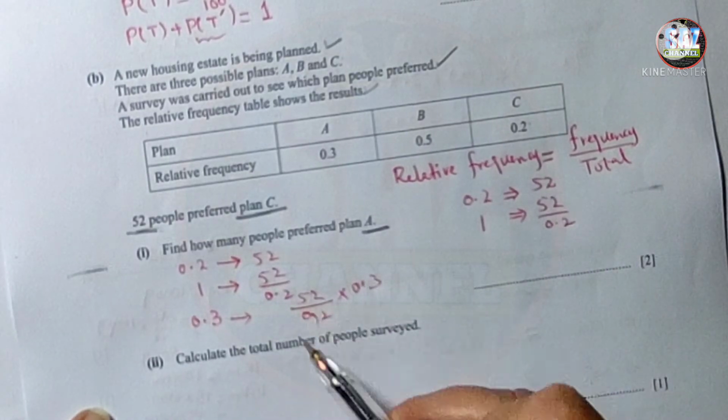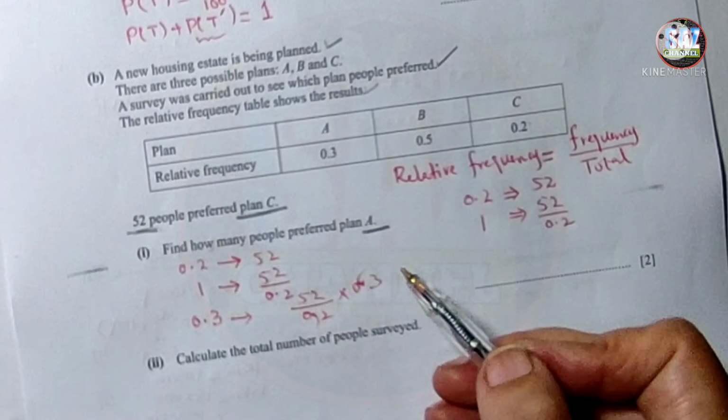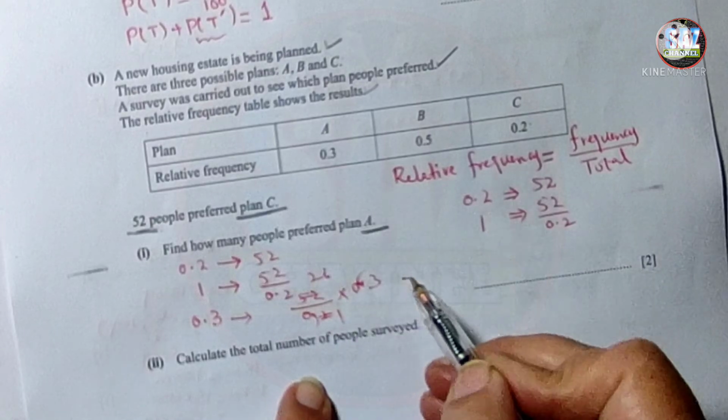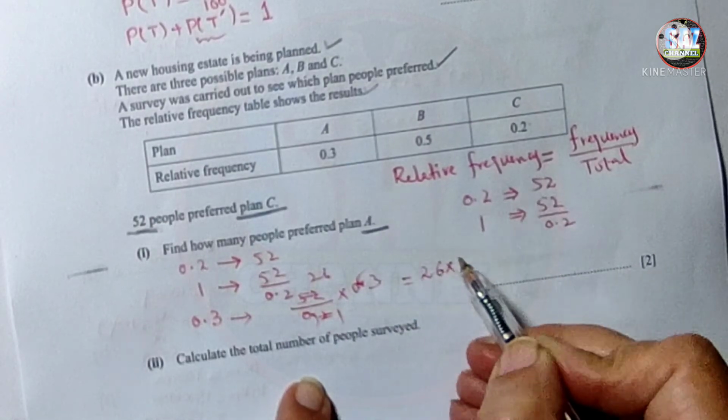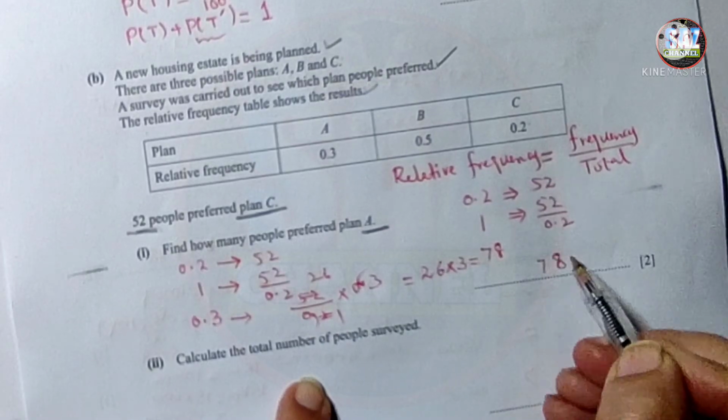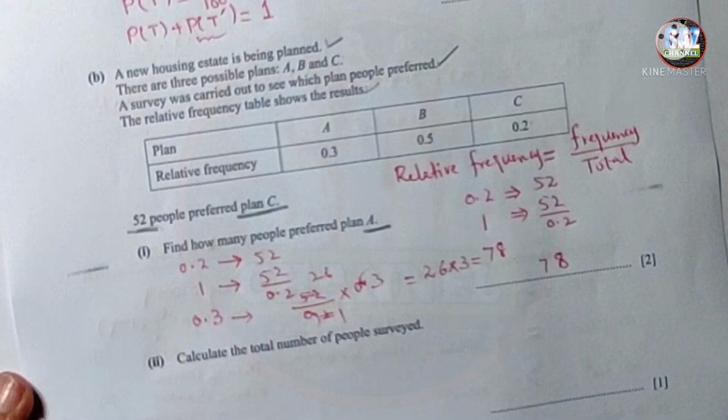Look, here we have the same number of digits, so this goes with this, and 2 ones are 2, 2 twos are 26, so 26 multiplied by 3, which is equal to 78. 78 people preferred plan A. So really easy question.